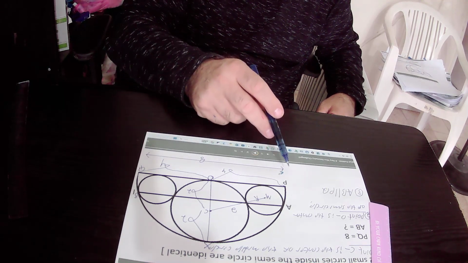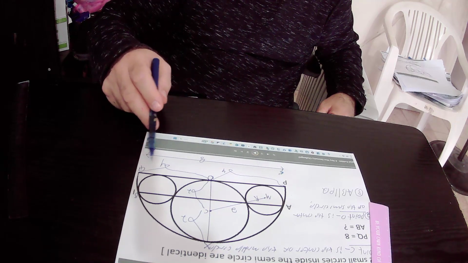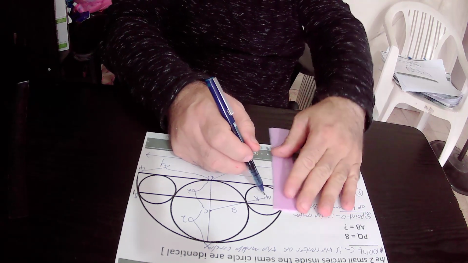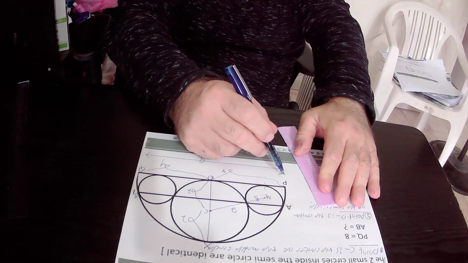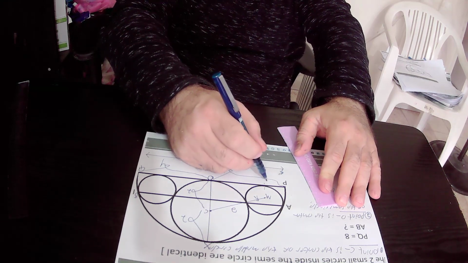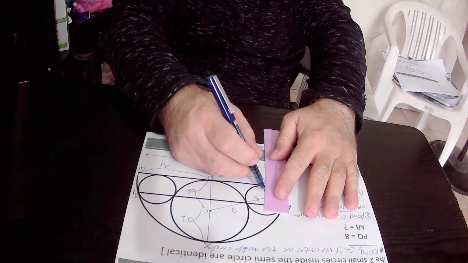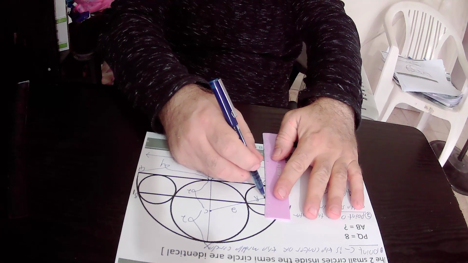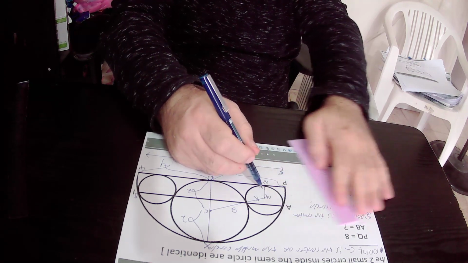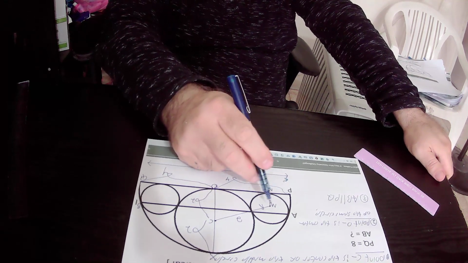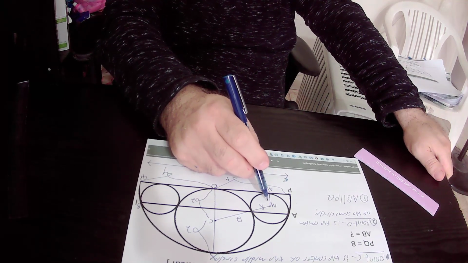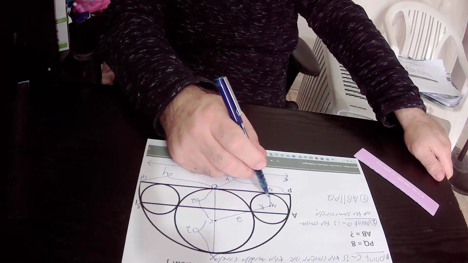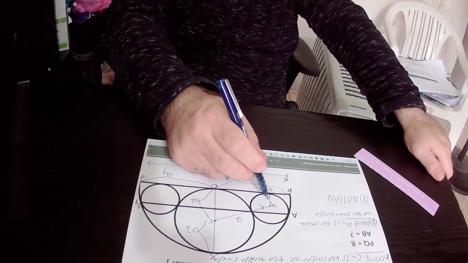As you can see from the drawing, the diameter PQ is tangent to the small circle at this point. We will define the touching point between tangent PQ and this small circle as point N. We will join points M and N by a straight line. MN is the radius of this small circle because it starts from the center of the small circle and ends at point N, a point on the small circle itself. Therefore, MN equals R.